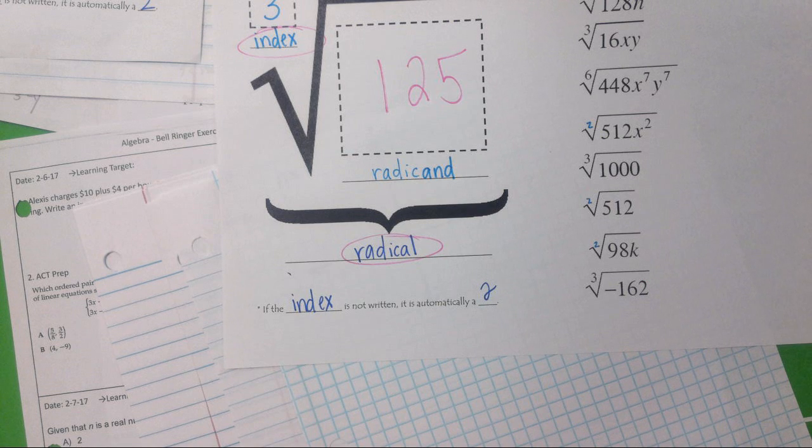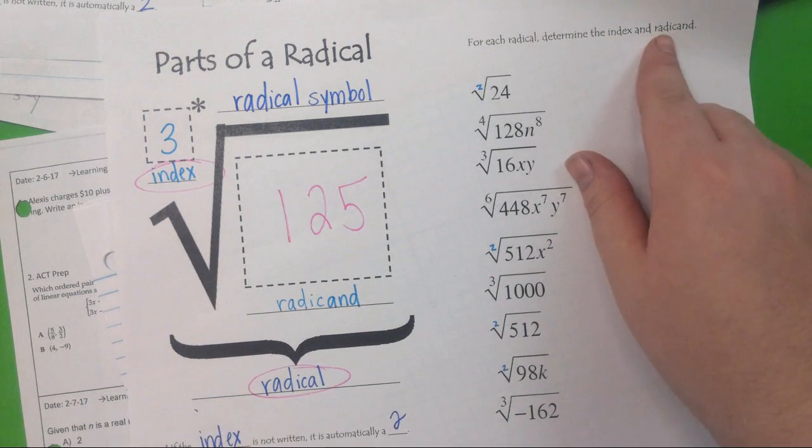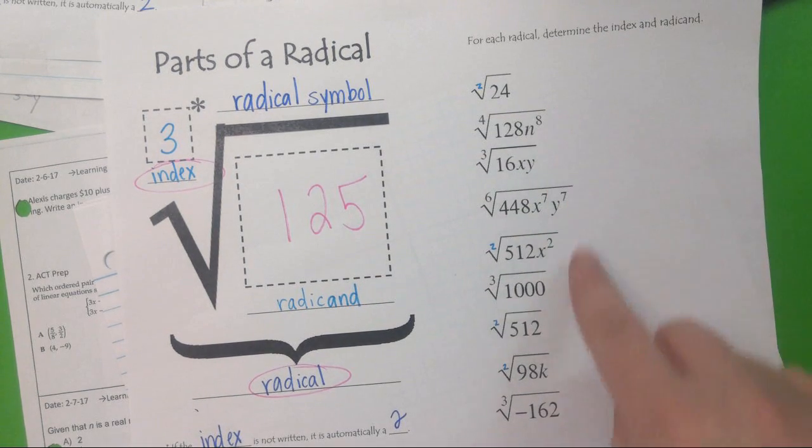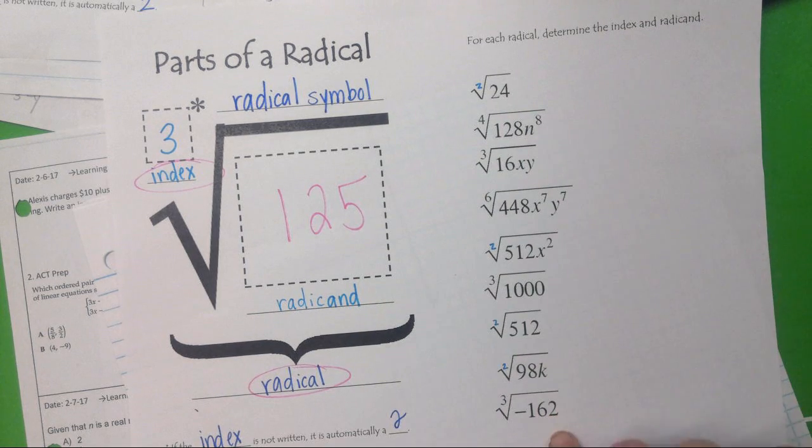So I'm going to give you about 3 minutes to fill in all of the ones over here. We need to know the index and the radicand. I'm going to call out each group to share one of these. The index and the radicand. Go.